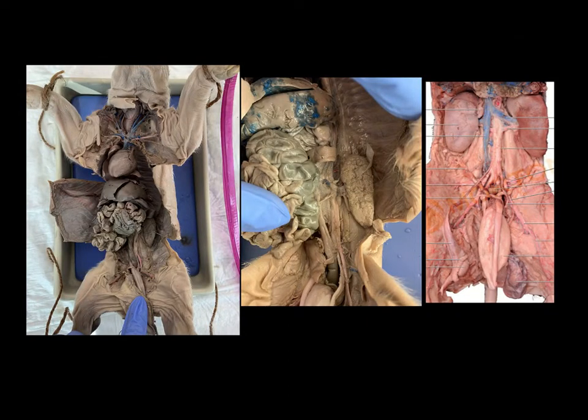Now, for the pigs, that's all the veins that you have to know. So next we're going to look at arteries.